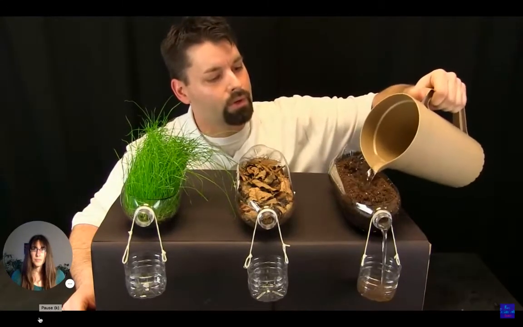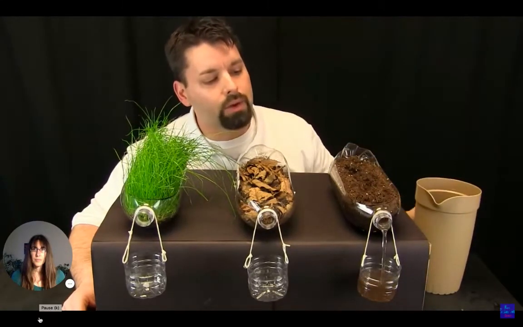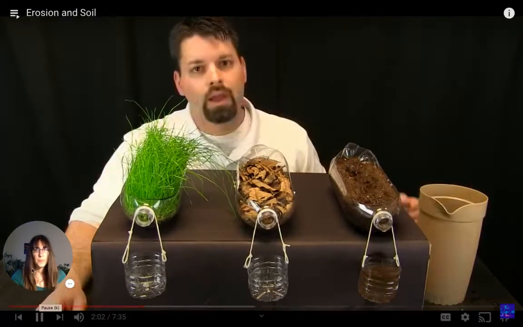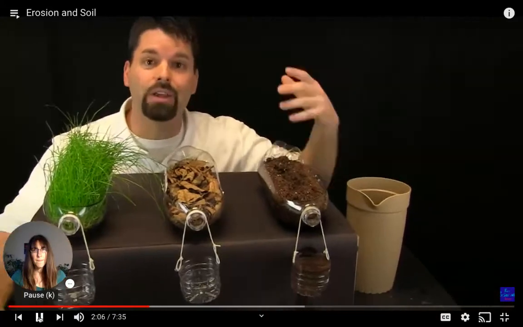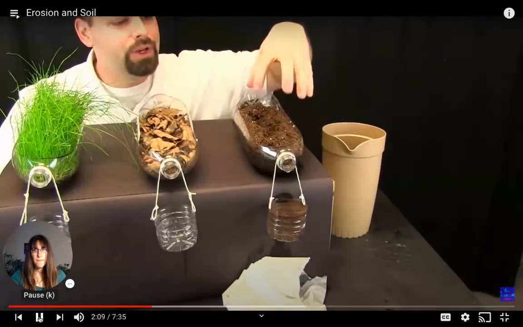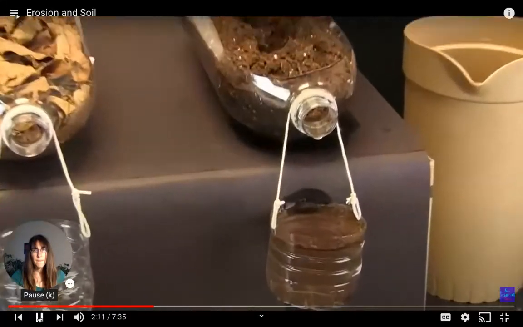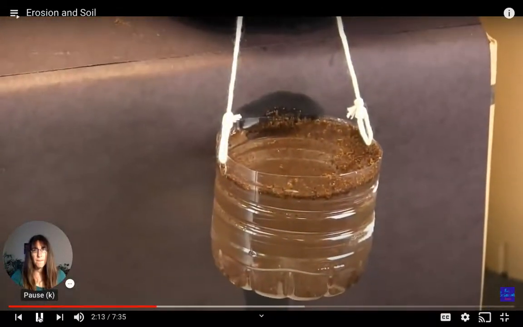We'll keep it coming. And now it's coming out. Take a look at the bottle we used to catch the water. Well, what do you notice? Well, it's cloudy. So why is it cloudy? That's because all the dirt and the soil from our bottle was washed.